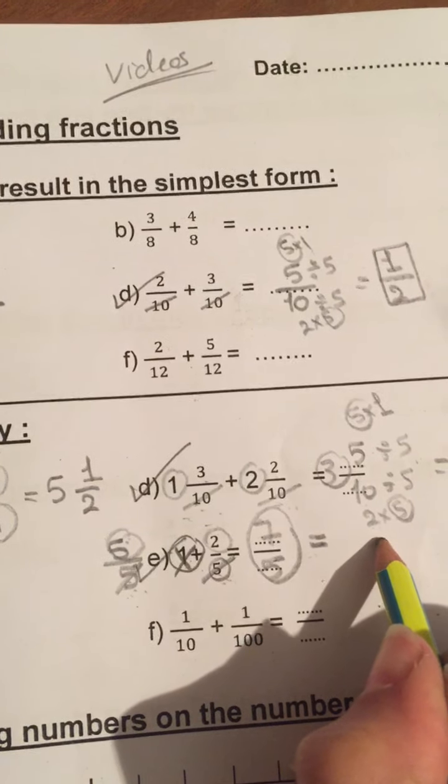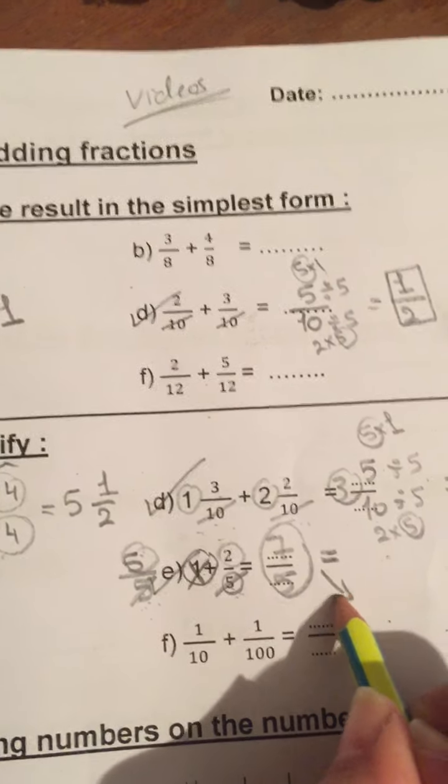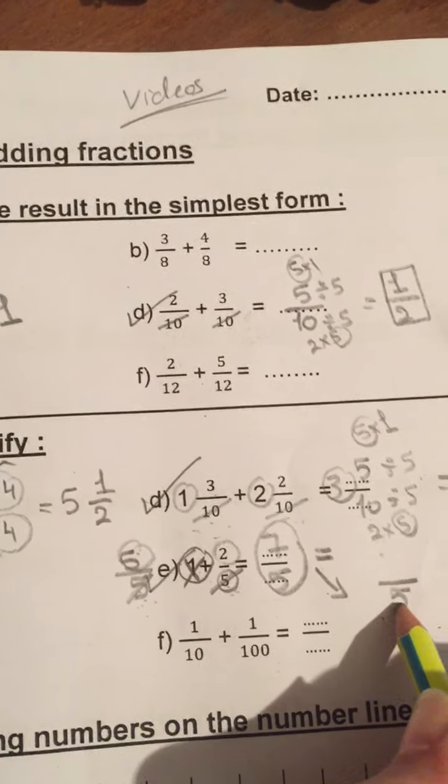Do you remember how I was changing the improper fraction into a mixed number? First, I put the denominator as it is, which is 5.